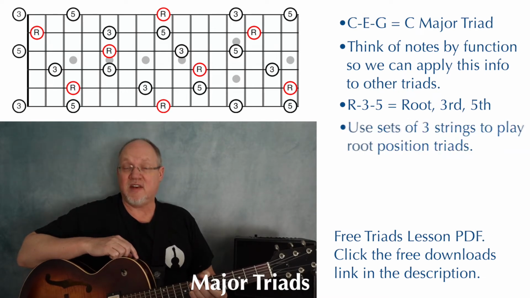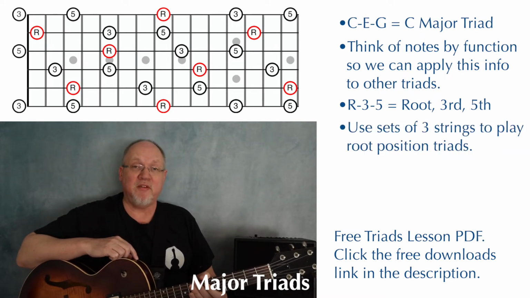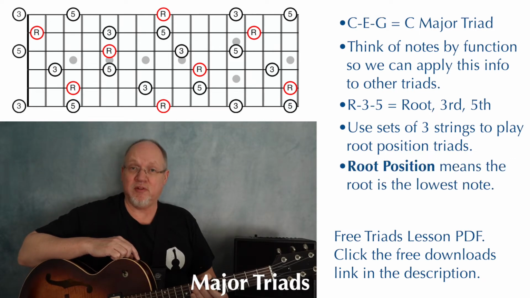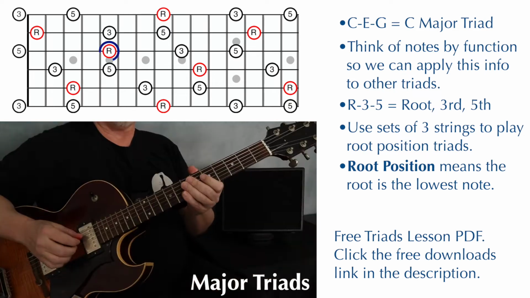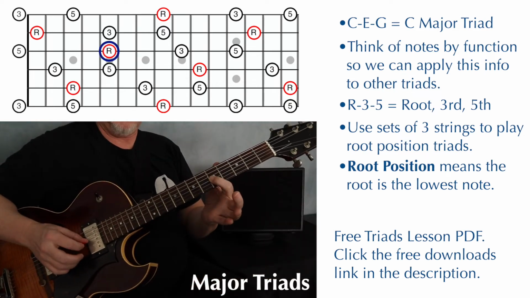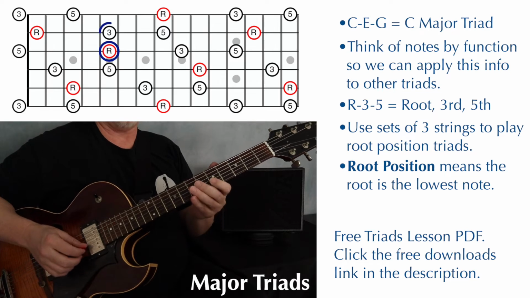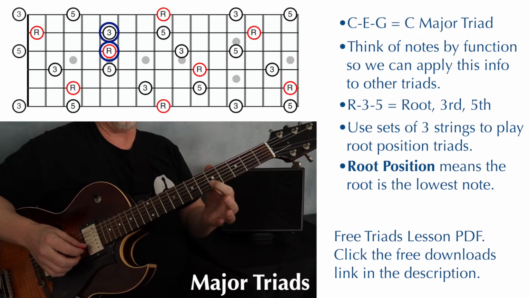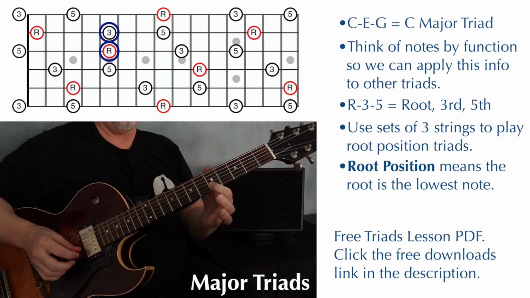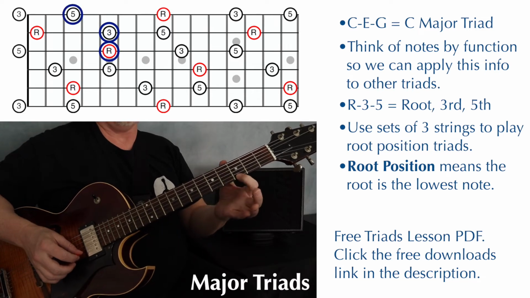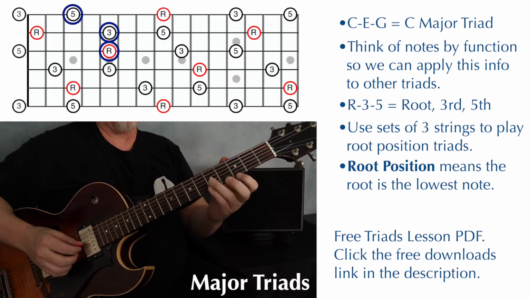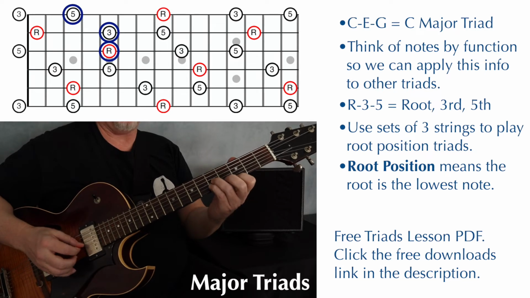I can take any set of 3 strings and play a root position major triad. And by root position, I mean that the root of the chord is the lowest sounding note of the triad. Here's a root note on the 3rd string. I can play the 3rd of this triad on the 2nd string, same fret, and the 5th of the chord on the 1st string, 2 frets to the left, root, 3, 5.